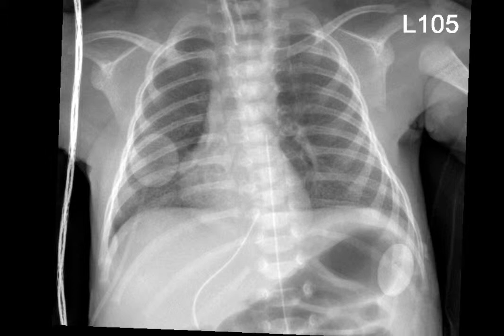Now I'd like to present many examples of what you will see in a patient on a respirator often that develops extra-alveolar air or barotrauma.